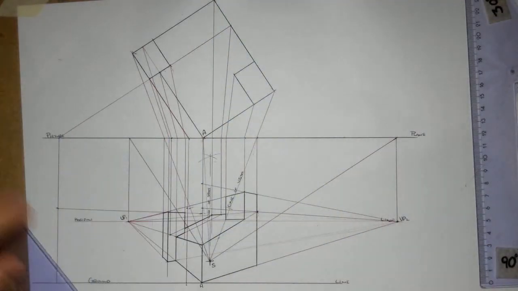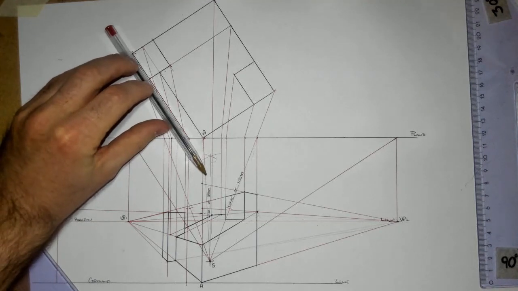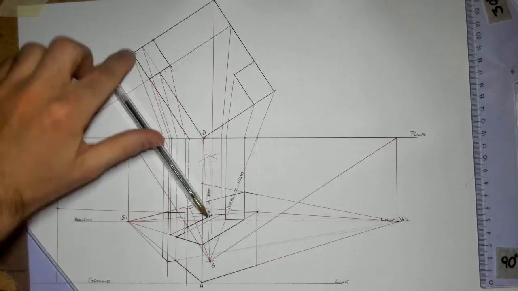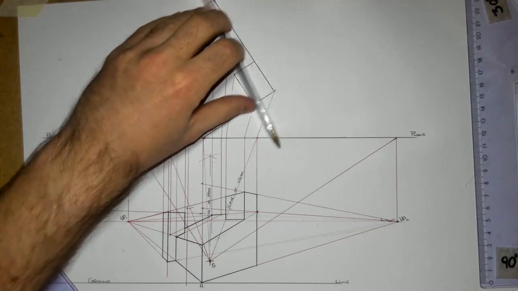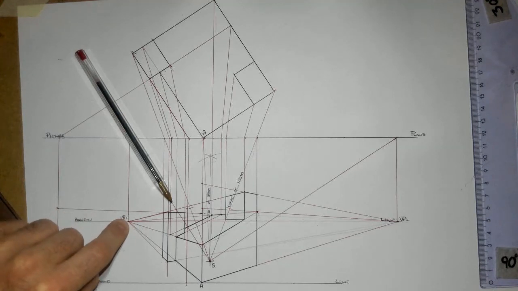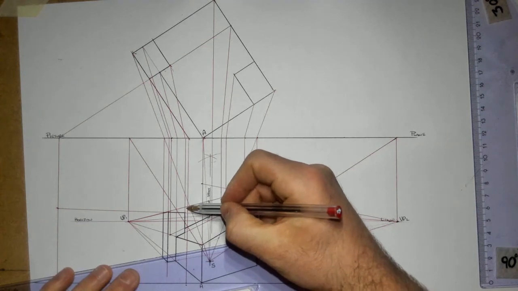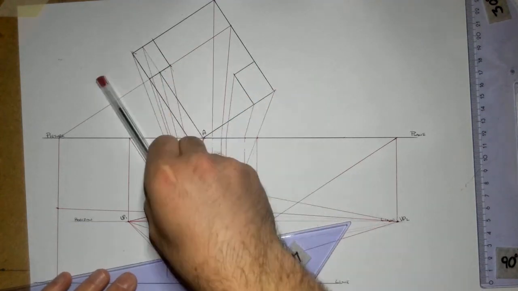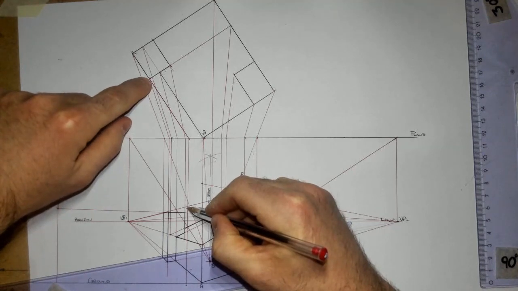That 60 millimeters is going to vanish, looking at the face I extended down here, to VP1. What's important to note is that this point is going to vanish to VP1, because it's going parallel to VP1, and it's going to help me determine this point right here.